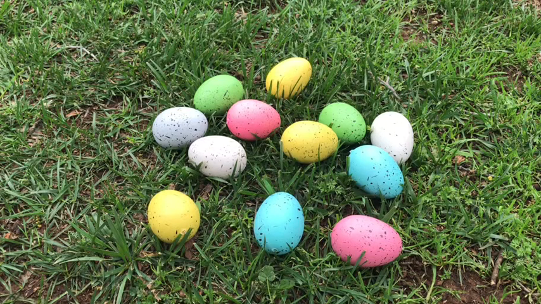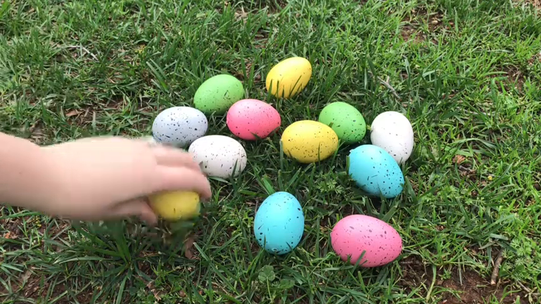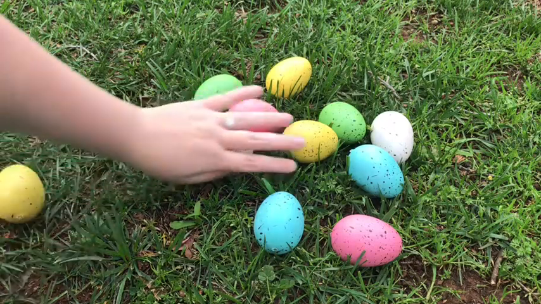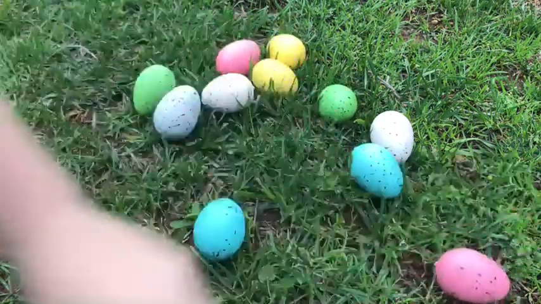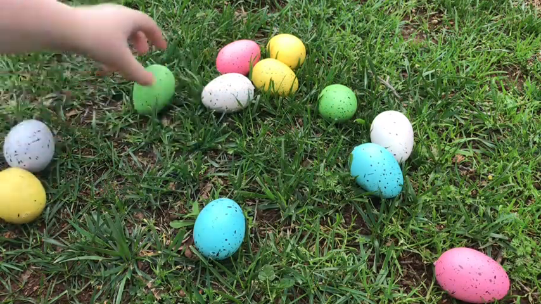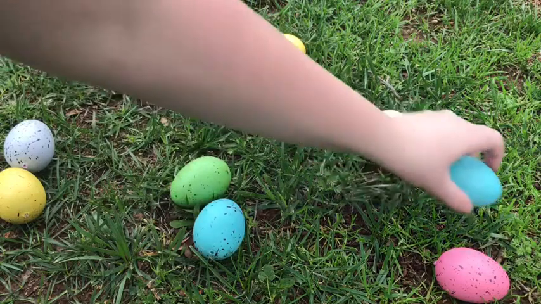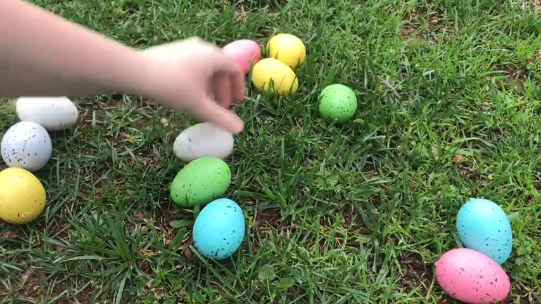But I need to know how many eggs I could get. So what I'm going to do is create a pile: one for me, one for my dad, one for my mom. So I'm just going to give everyone one egg at a time until I run out of eggs.